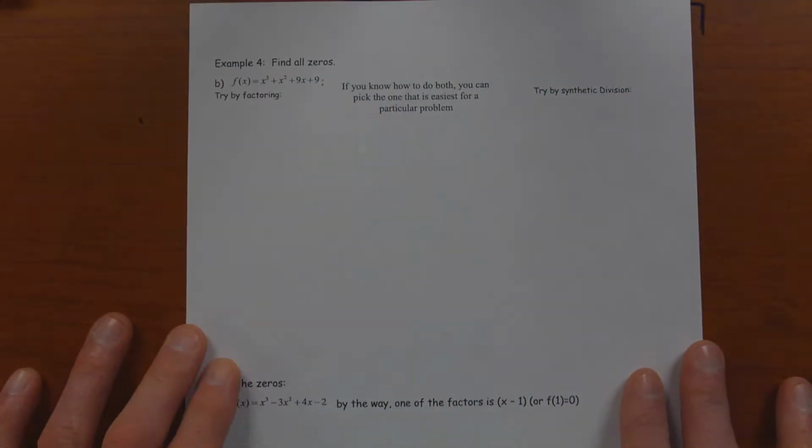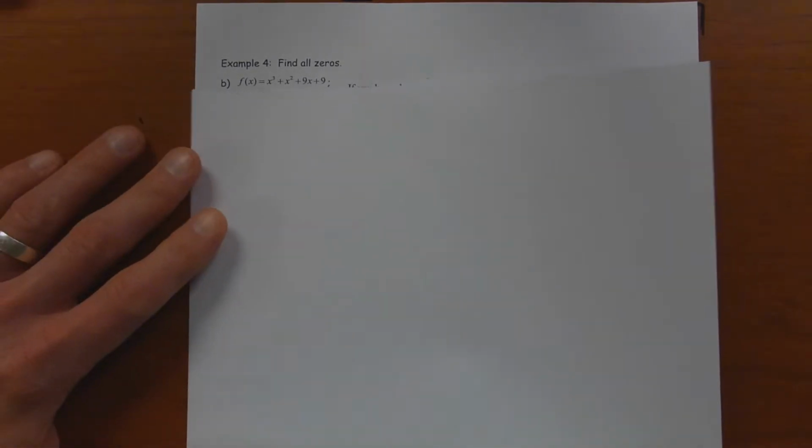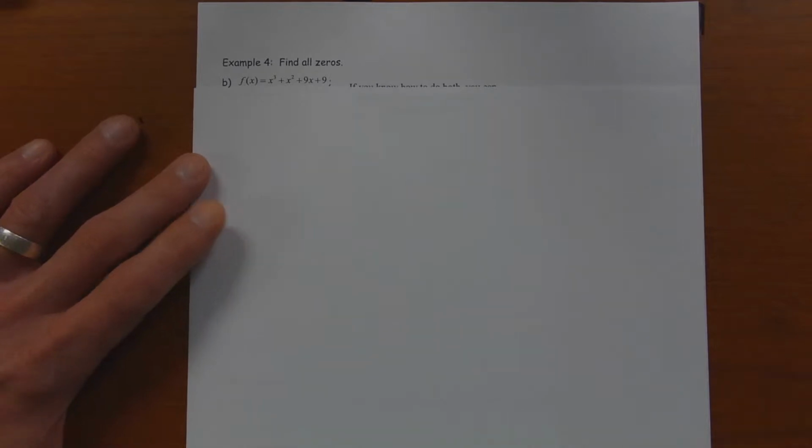Example 4, find all the zeros. Try by factoring. Let me start by making this a little bit bigger because that's really hard to see.